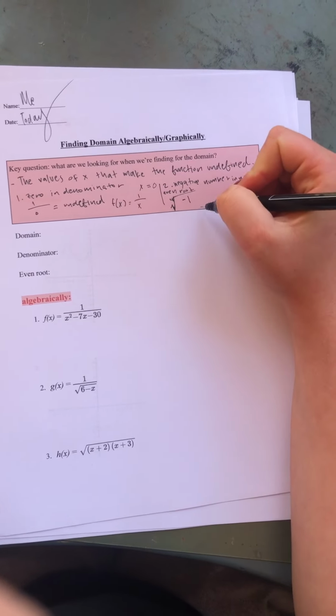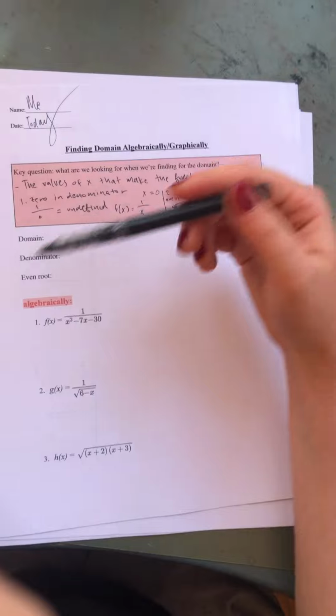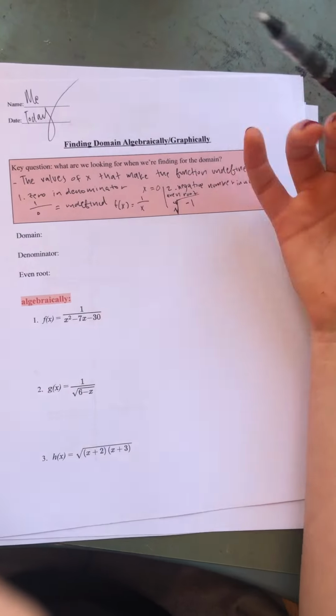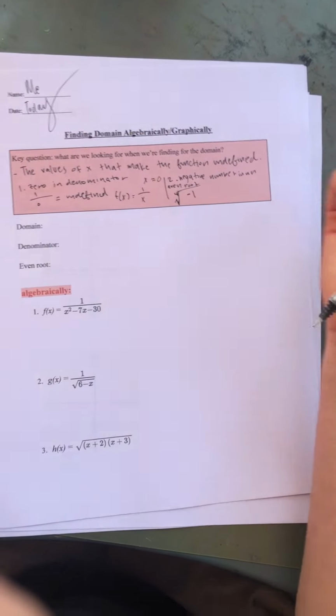So if you have a function with an even root, you just have to make sure that x is not a value that could make the whole thing negative.